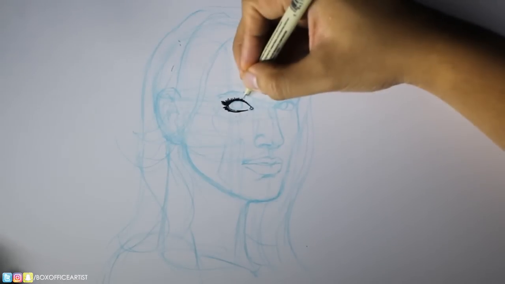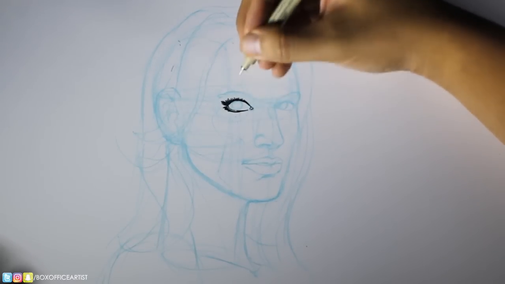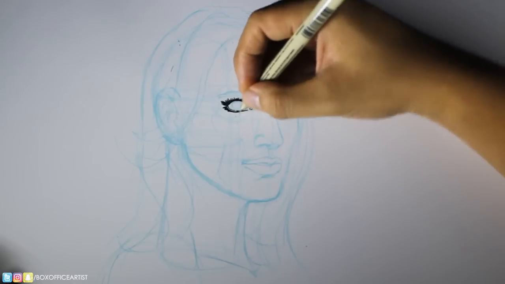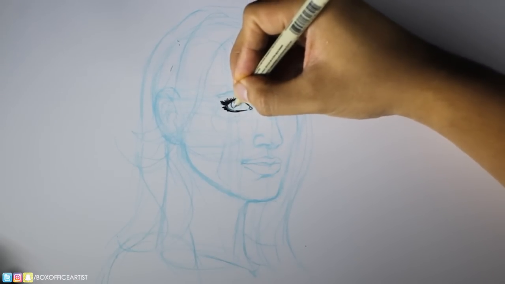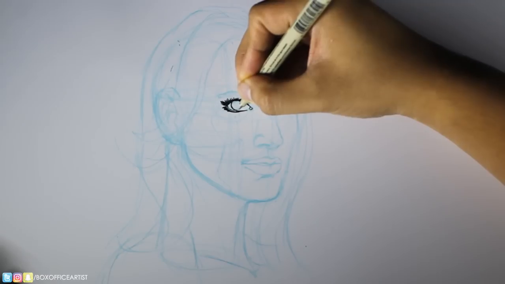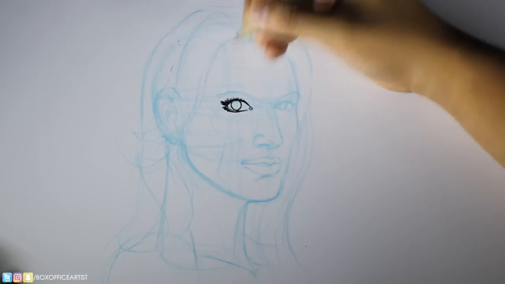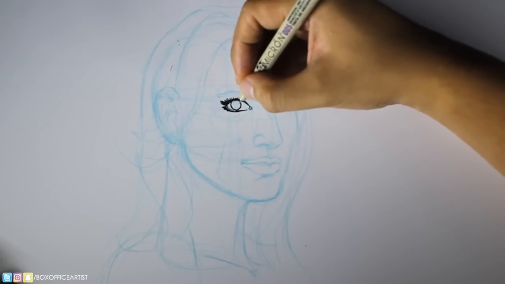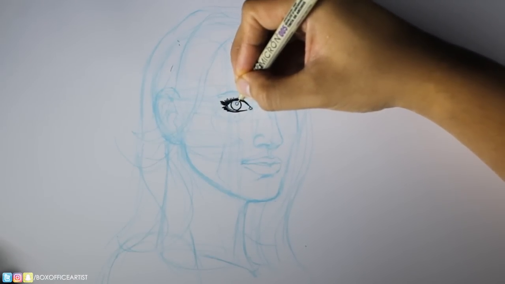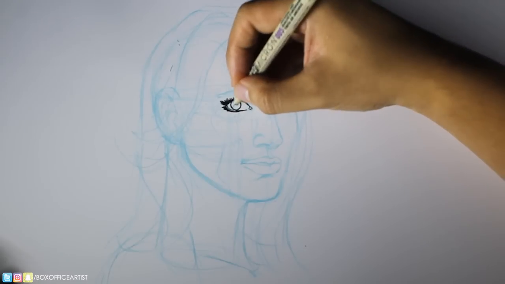Okay, so I'm just sticking up some of these lines here. Okay, now let's go ahead and draw the iris here. And for this particular drawing, I'm going to keep it pretty simple. I'm going to have a highlight going on here. That will be the highlight.